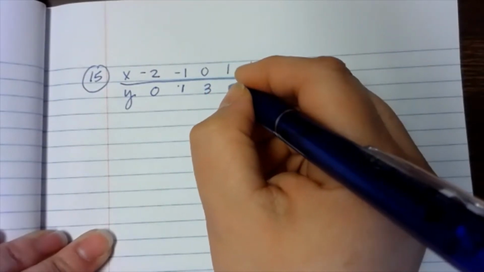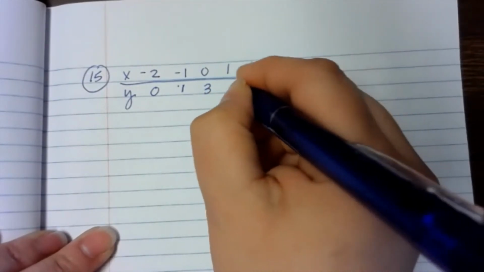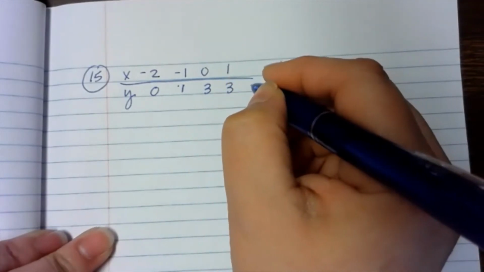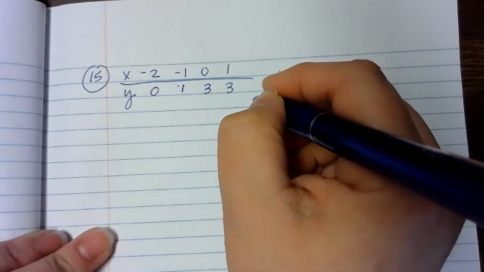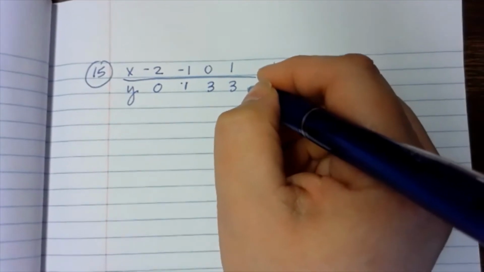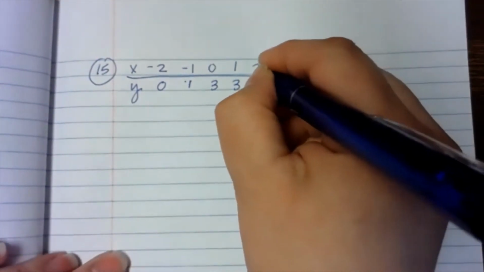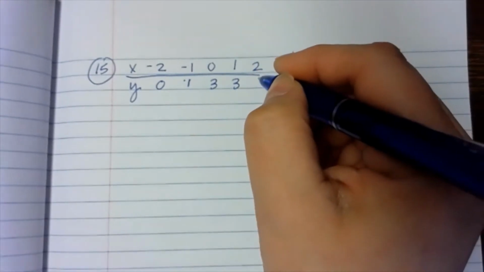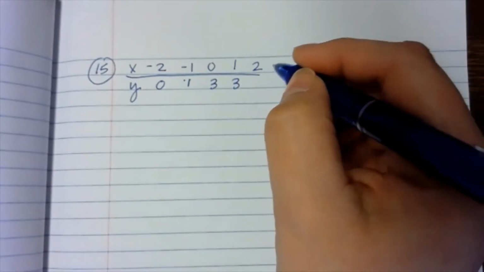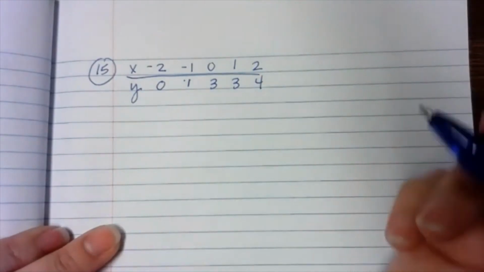1, and I went up 1, 2, 3. And then I have 1, 2, hang on, 1. Okay, I moved over 1, 2. So that one is a 2. And I went up 1, 2, 3, 4. Okay, hopefully I did those right.